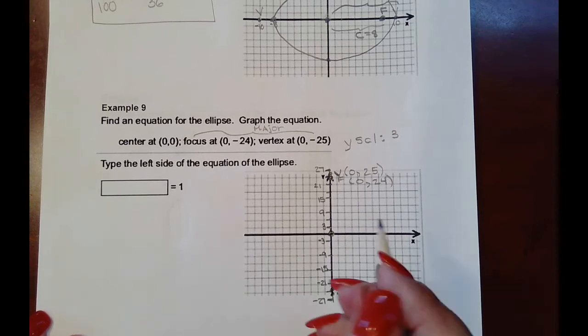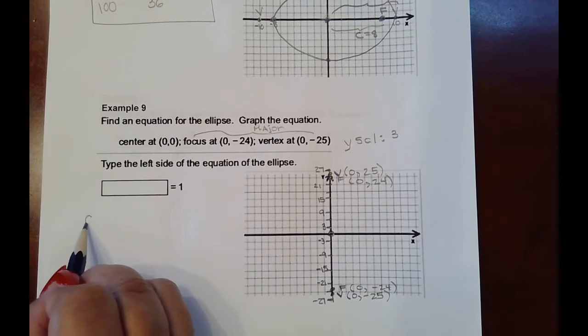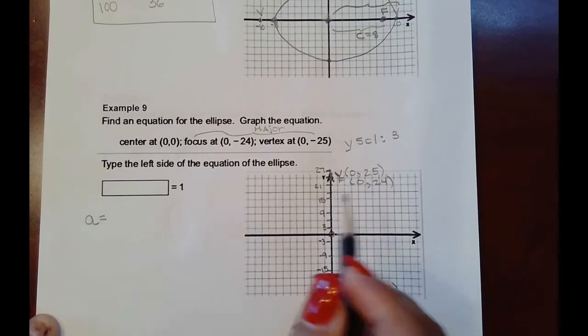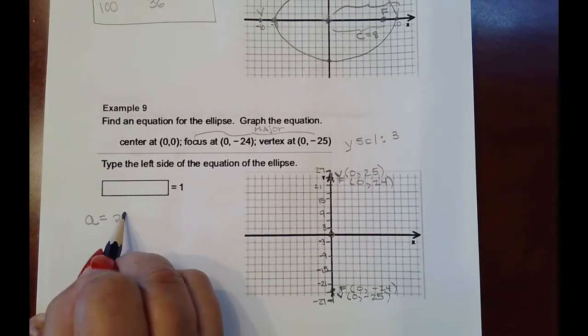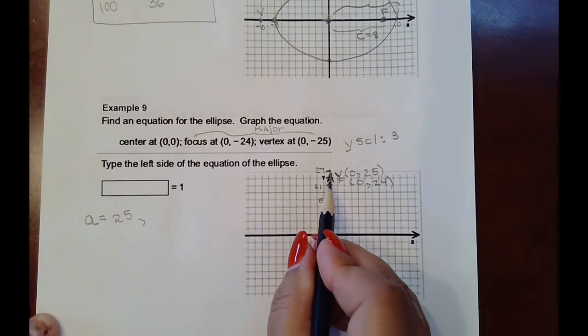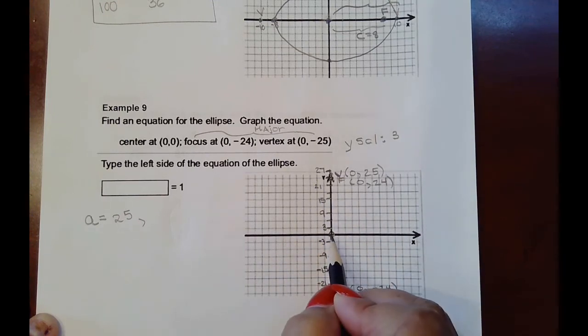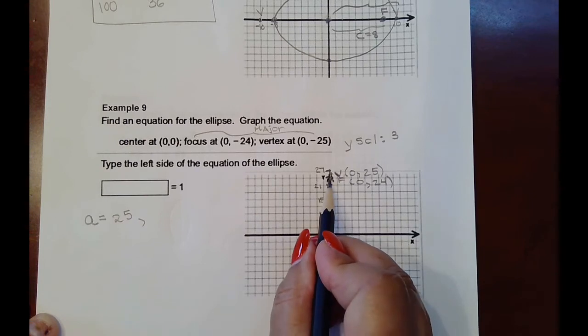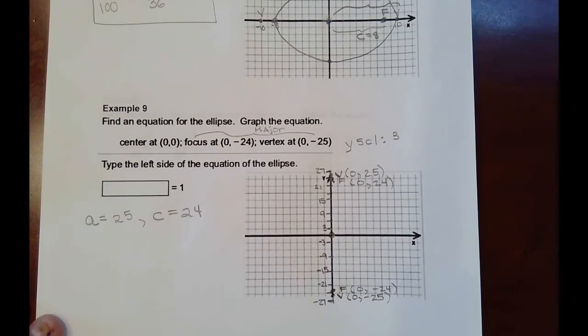It's just that when you're going from the center out to the vertex, that value is called A. So the distance from here out to the vertex is 25 units. When you're going from the center to the foci, that's called C. I don't want to draw this in because it's just going to get messy, but when you're going from the center out to the foci, that's called the C value.